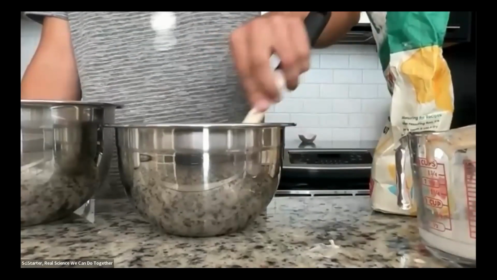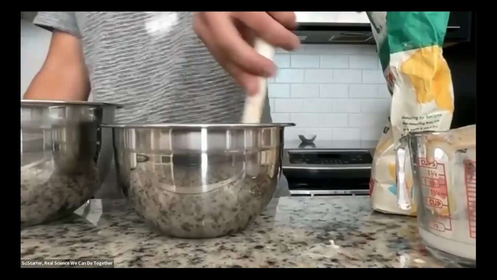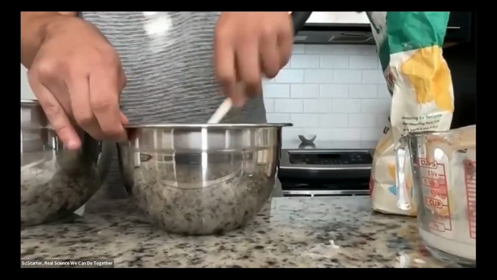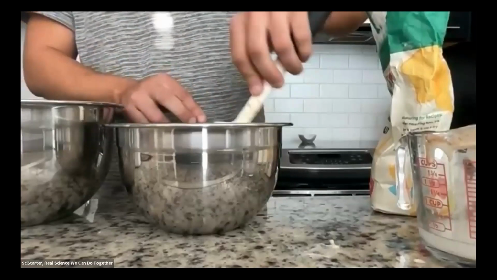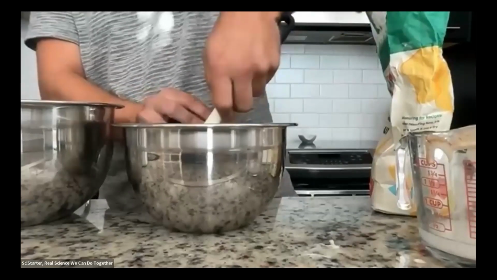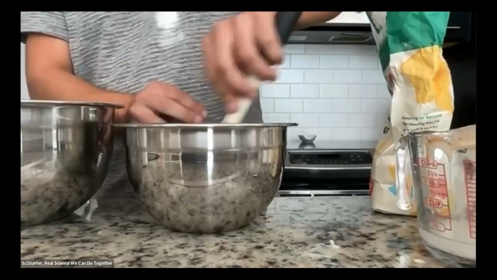So mix in your whole wheat flour to your starter and water mixture and just let it sit for a minute or two and let it hydrate.